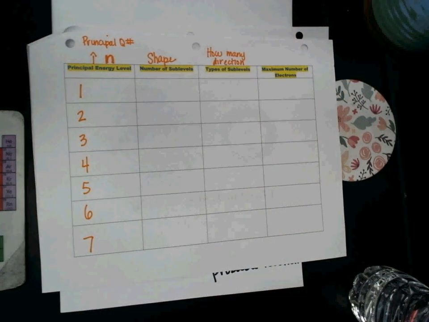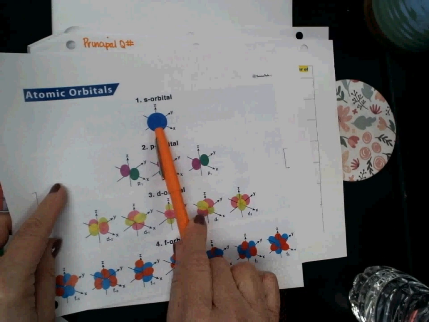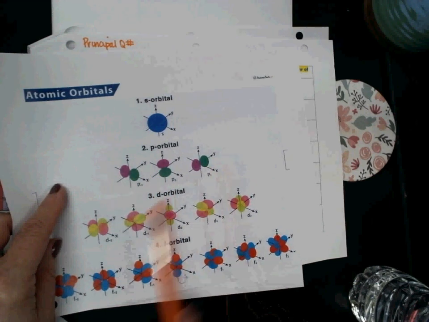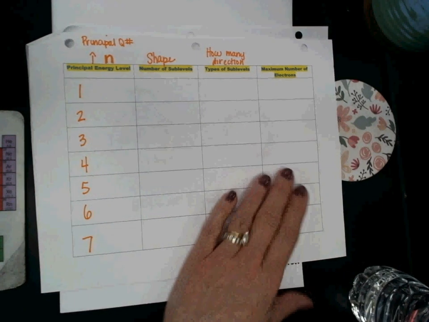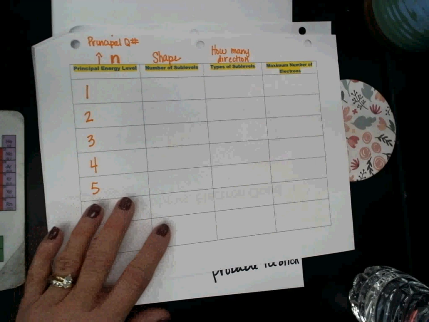Like when we look at this first picture, we've got 1. When we look at P, we've got 3. When we look at D, we've got 5. F, we've got 7. And then this one's pretty self-explanatory.